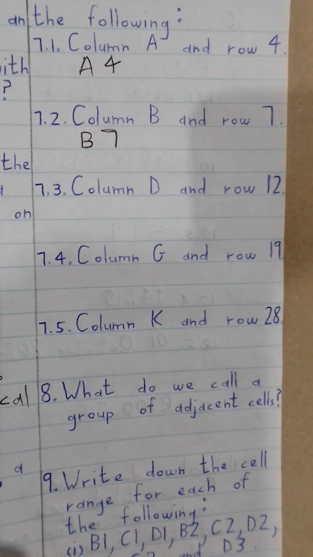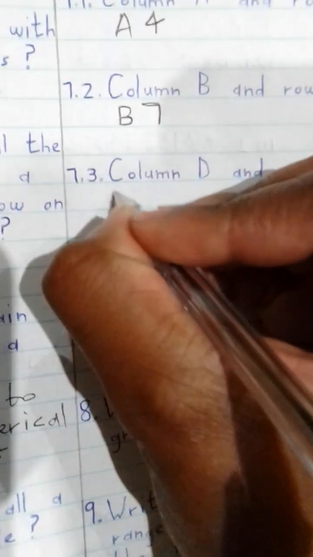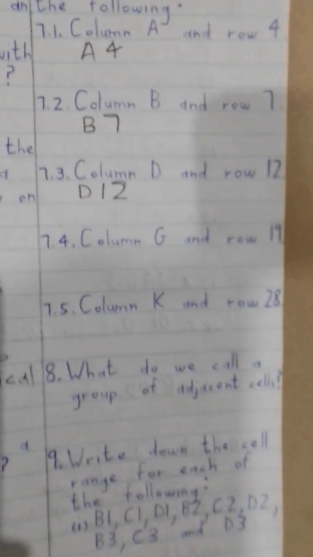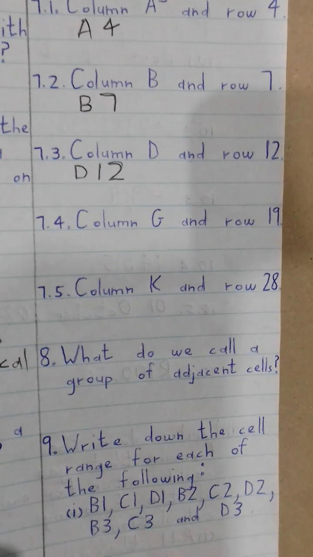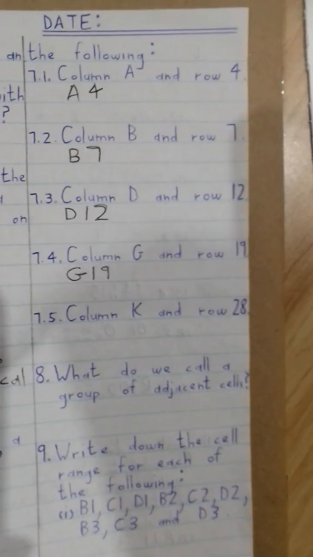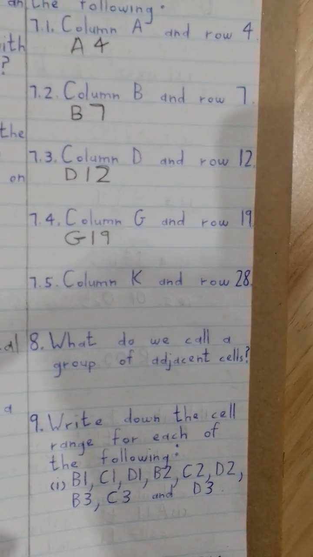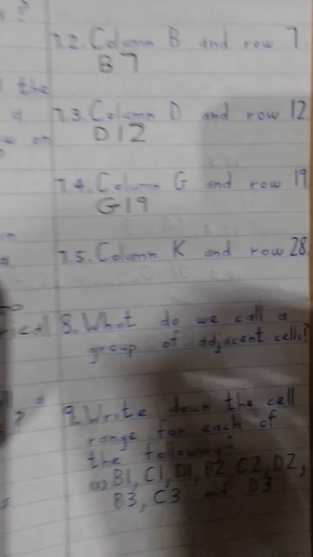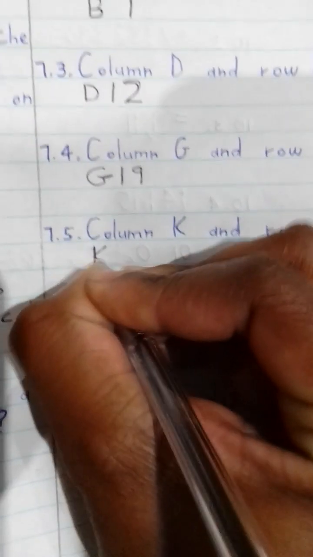Column D and row 12, the reference is D12. 7.4, column G and row 19, the reference is G19. And 7.5, column K and row 28, the reference is K28.